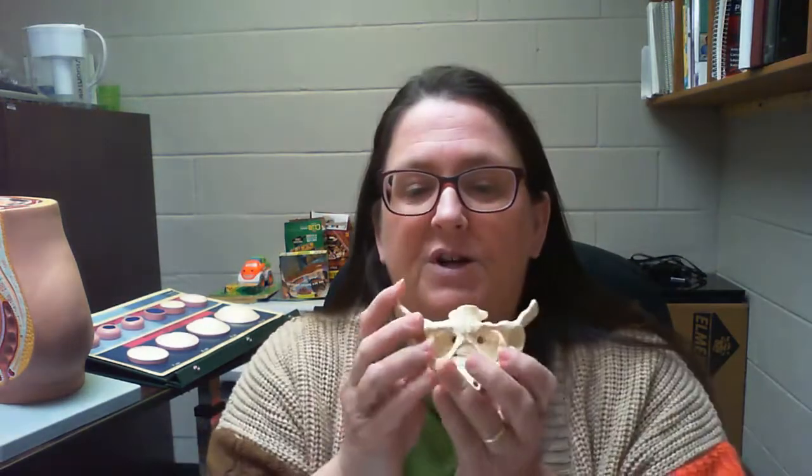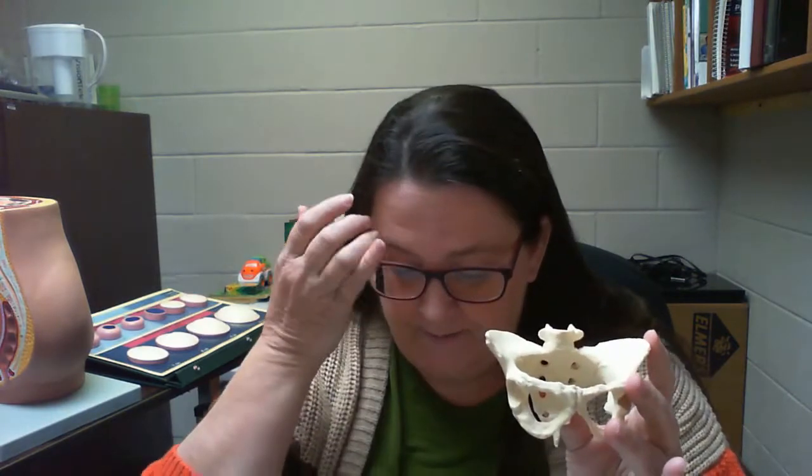Fetal position is the relationship of the presenting part to the maternal pelvis. So fetal presentation is what part is coming first. Okay, fetal position is how is that part in relation to the maternal pelvis. So we designate that by 3 letters. R or L is based on which side of the maternal pelvis the presenting part is pointing to or is in, okay?